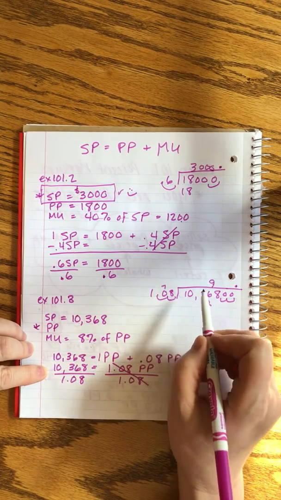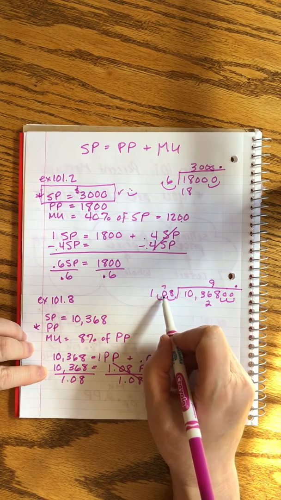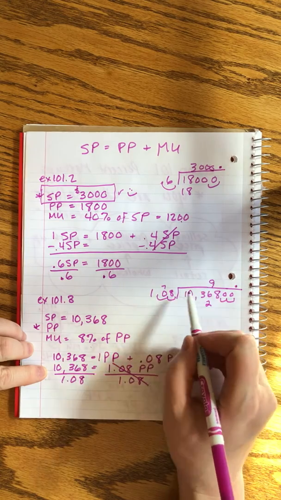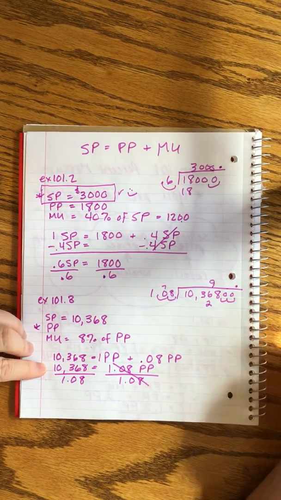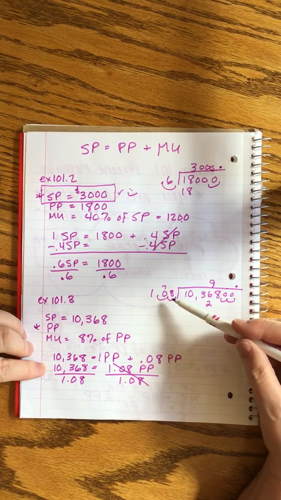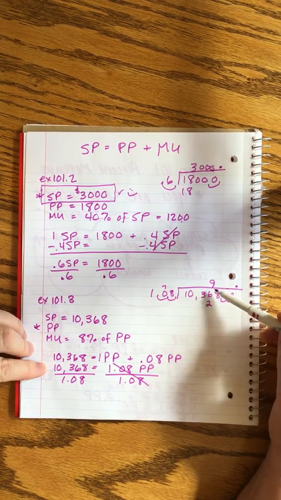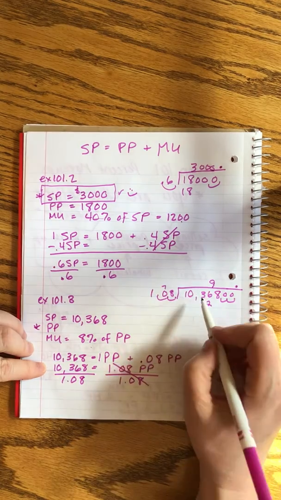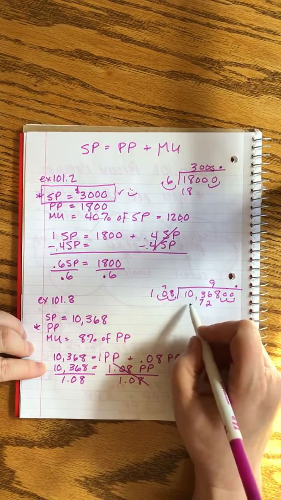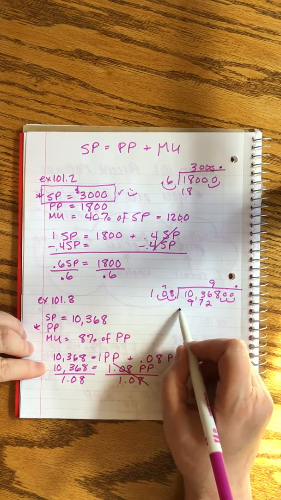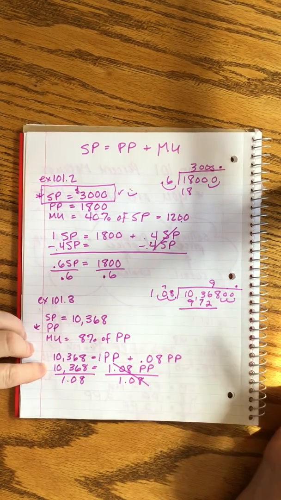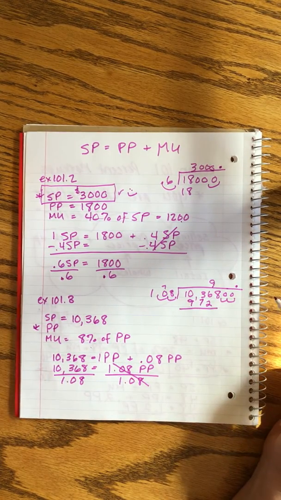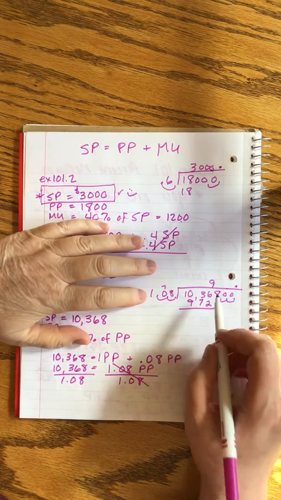Carry the 7. 9 times 0 is 0, plus 7 equals 7. 9 times 1 is 9. Okay, I lined that one up right because it's hard when you're multiplying by 9. Always blows my mind when I divide, but it's okay.